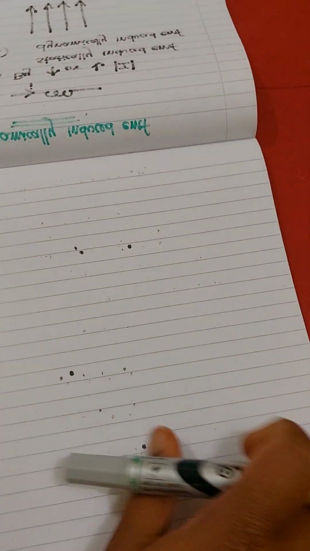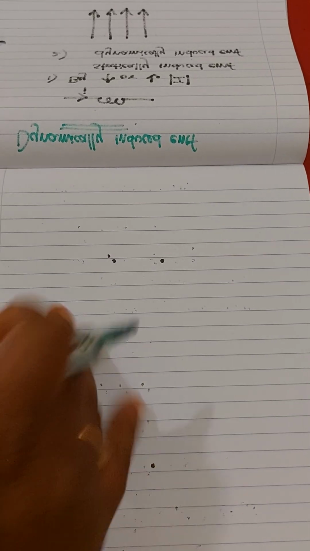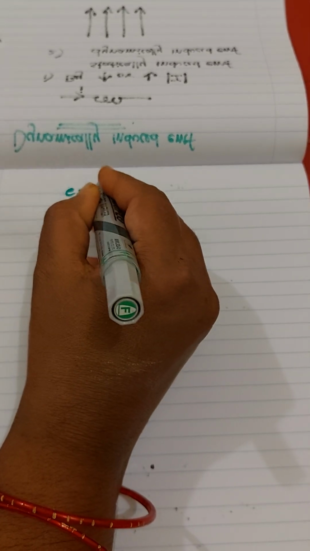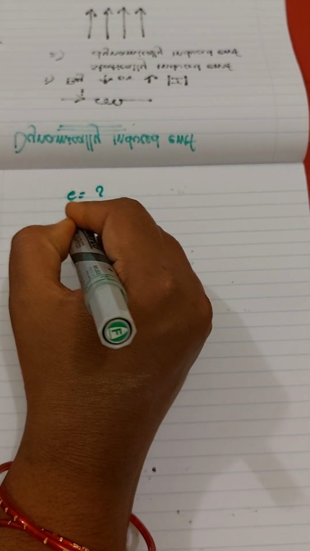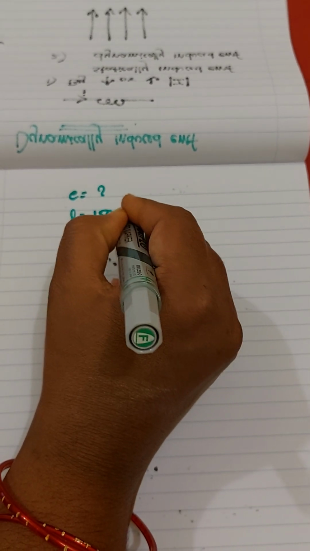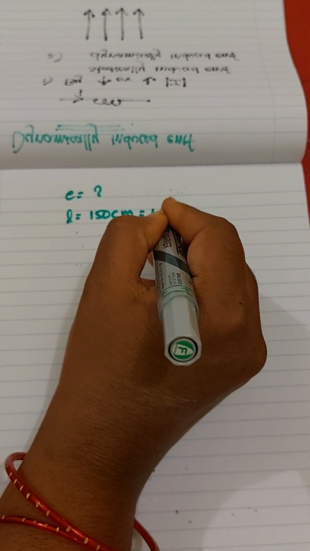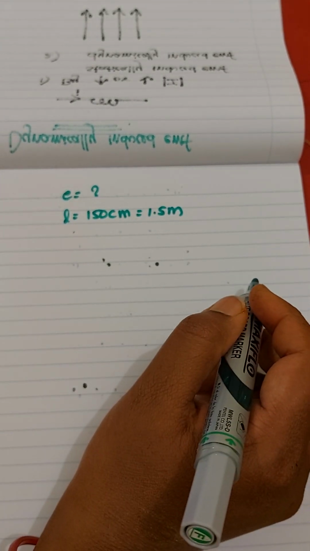So now let me do a problem on this. The problem is saying find the induced EMF in a conductor of length 150 centimeters. I am converting it into meters as 1.5 meters.